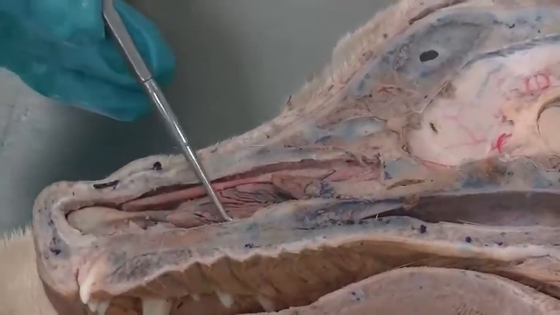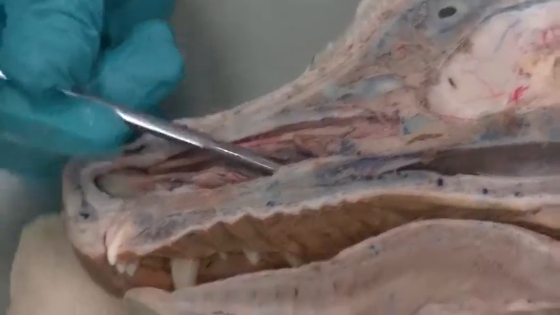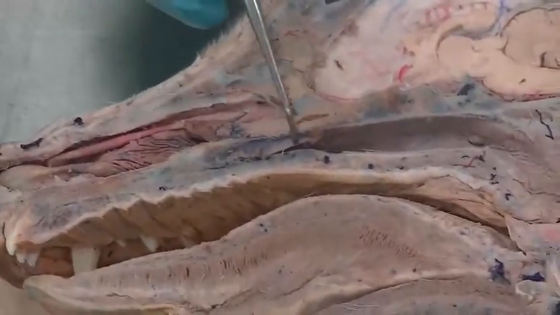The ventral nasal meatus is the largest passage, which is going to lead to the choana or nasopharyngeal opening on that side. That's the choana right there.